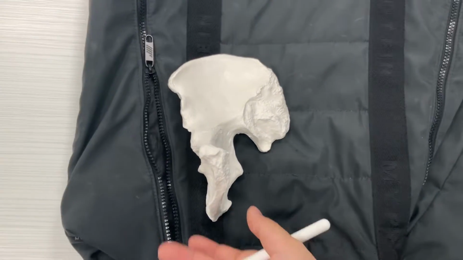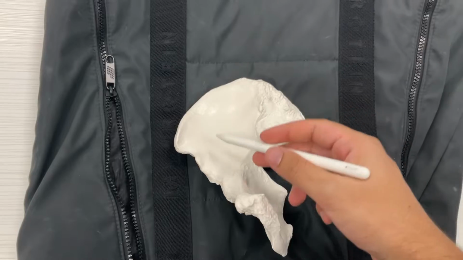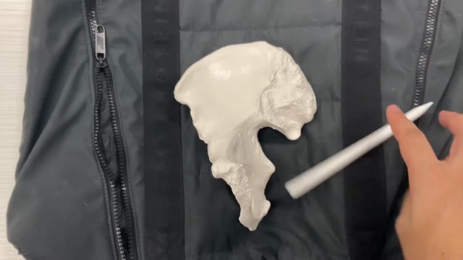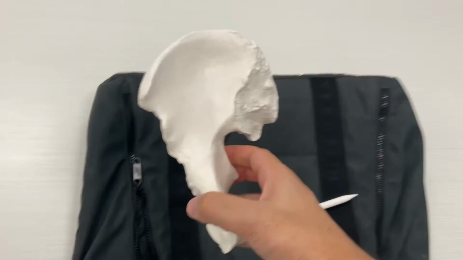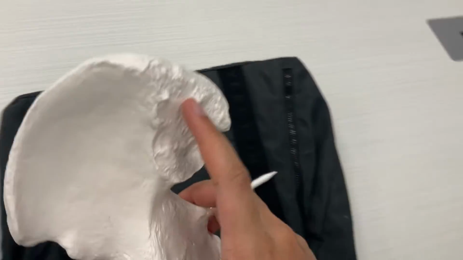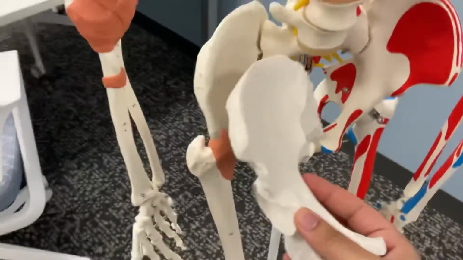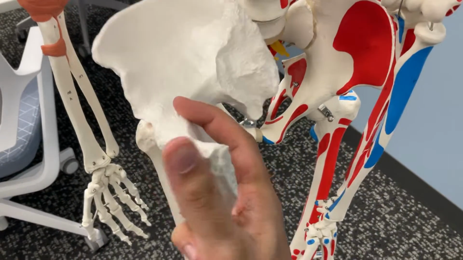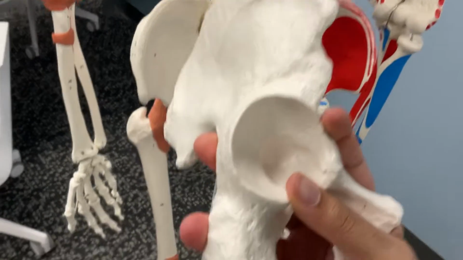This is the pelvic bone. Right here we have the ilium part, the ischium part, and the pubis part. And the way to orient this is this bony surface is going to be articulating with the sacrum like that. And so the pubis will point anteriorly. That's the acetabulum, that hole.